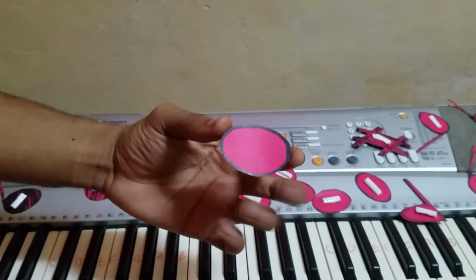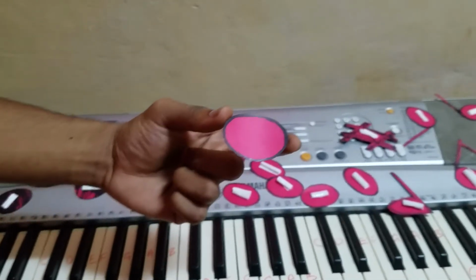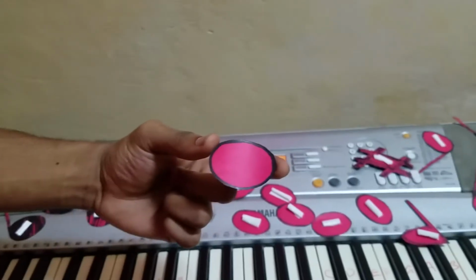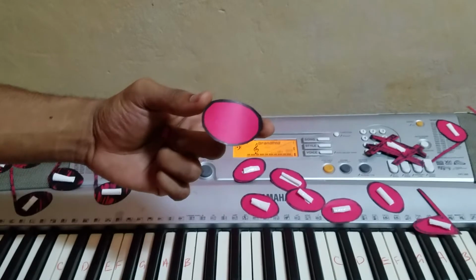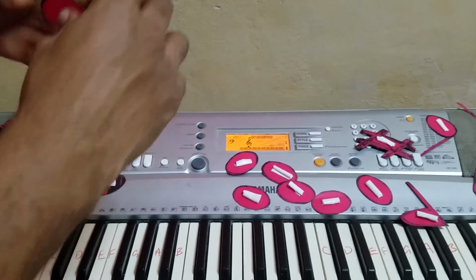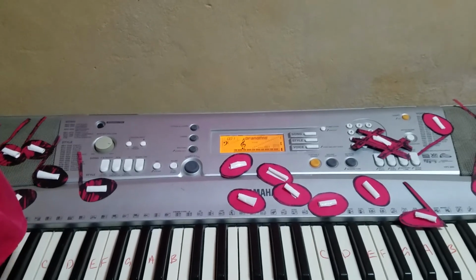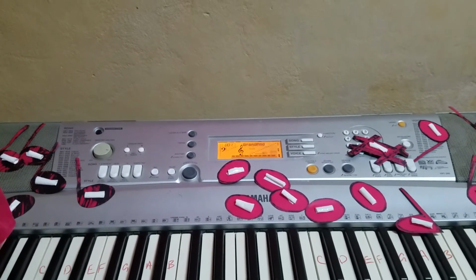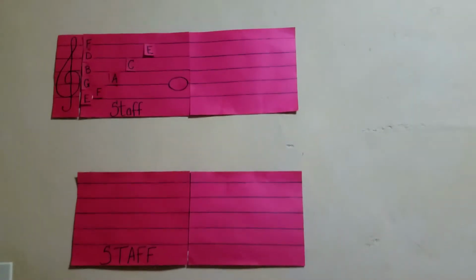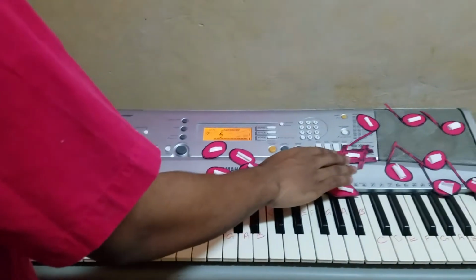All right? And this one, which note is this? This is none other than a whole note. So now if we put this whole note anywhere on this staff, I'm just going to go ahead and put this whole note on G. I'm going to put it on the G line. If we put that whole note on the G line, that means whenever we play this, we hold it for 4 beats.